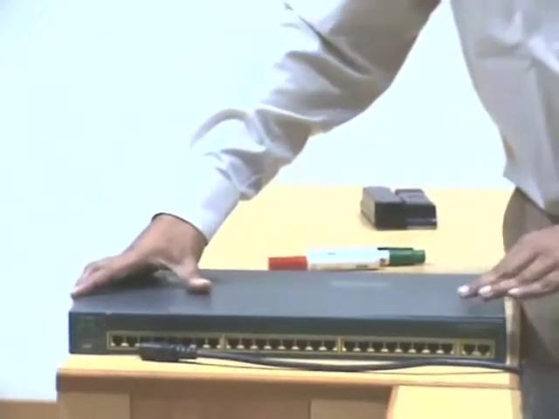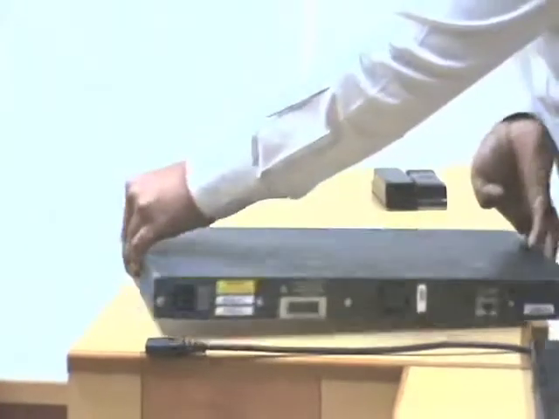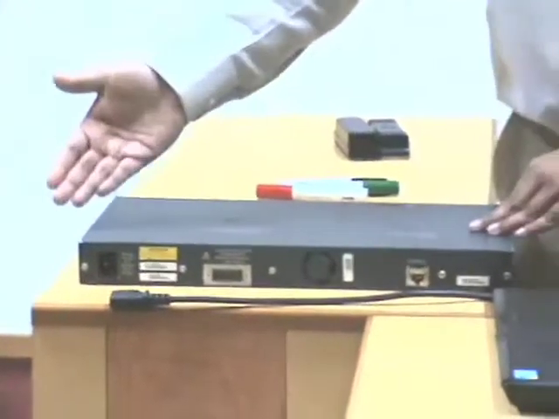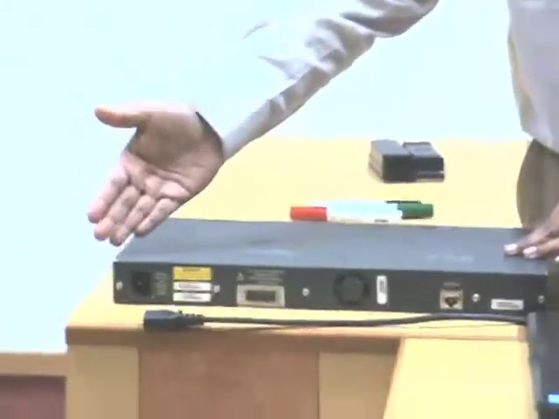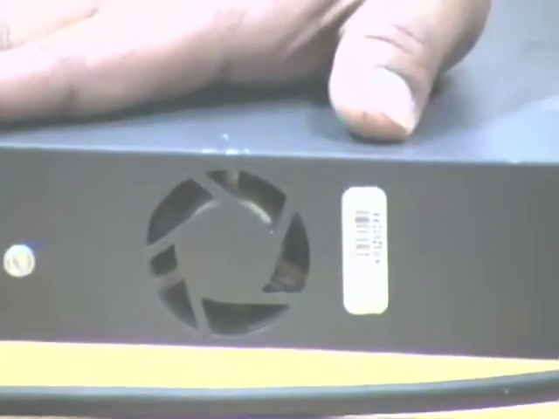So let me show you the back side of the switch, how it looks. Here we have a connector where we can put the power cord in. This gives the power to the switch to be turned on. And as you notice, you also have a fan to cool the switch's processors.